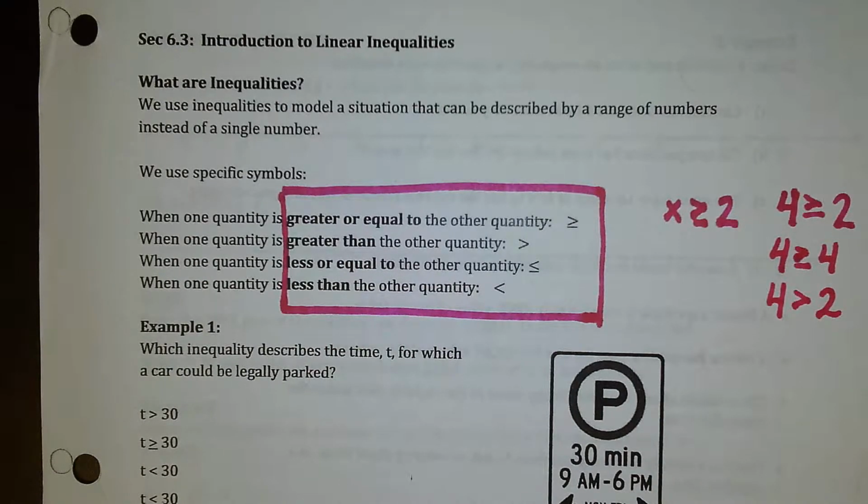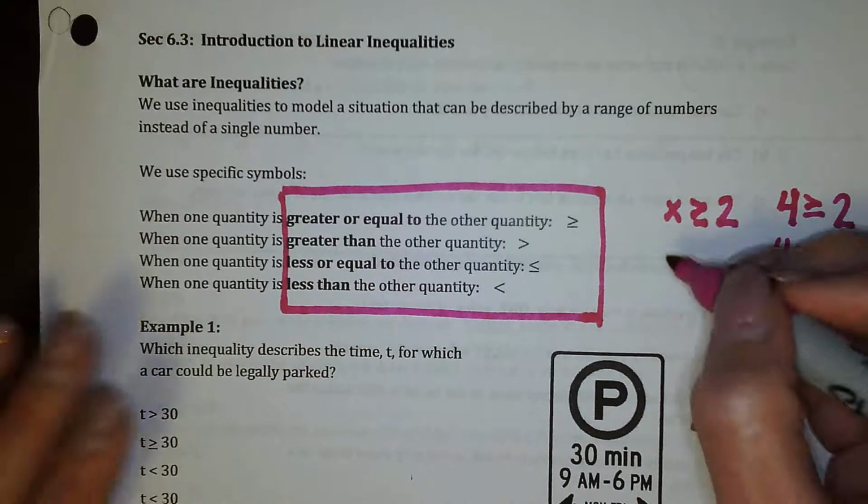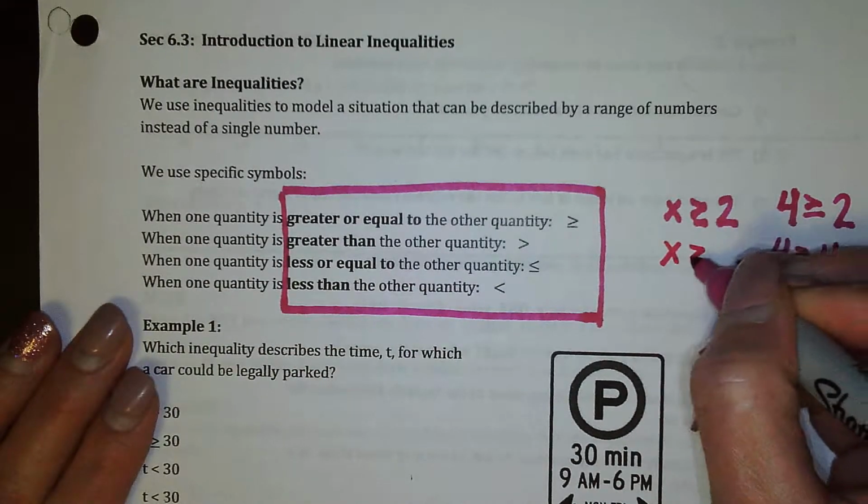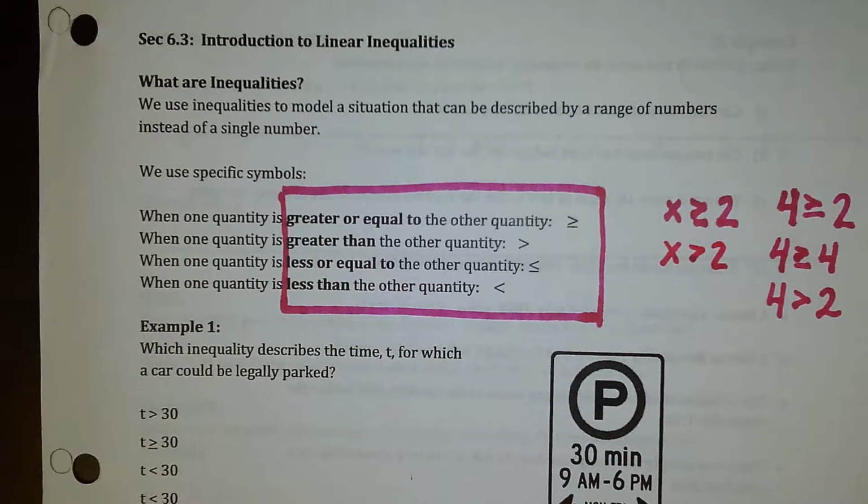And so when we start to use variables and unknown values, x can be greater than or equal to 2, which means that x could be 2, or it could be 3, or it could be 4, and so on, right? Whereas if we just said x is greater than 2, then we cannot use 2 to equal x.